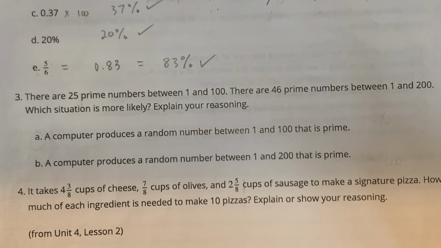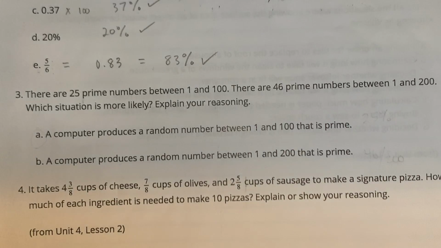3. There are 25 prime numbers between 1 and 100. If you wanted a little extra work to do, you can figure out those prime numbers and send them to me. But you don't have to do that for this question if you don't want to. There are 46 prime numbers between 1 and 200. Which situation is more likely? Explain your reasoning. A computer produces a random number between 1 and 100, that's prime. And a computer produces a random number between 1 and 200, that's prime.